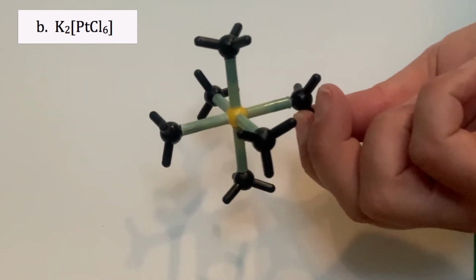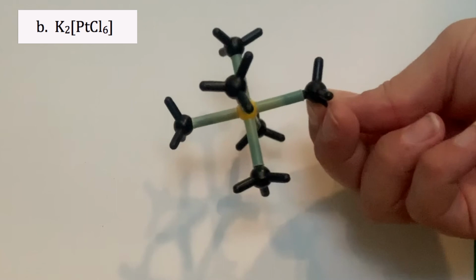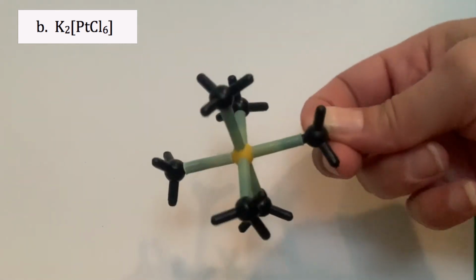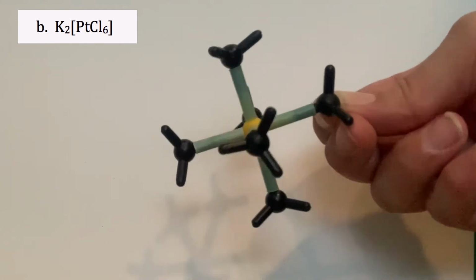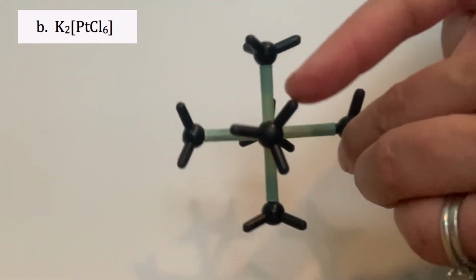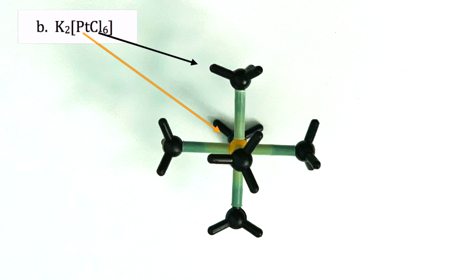So this is our model for B, the complex ion in B. It's an octahedral shape. We can see that there are 6 ligands to the central metal cation: 1, 2, 3, 4, 5, 6. Here is a still picture of the complex ion. The yellow arrow points to the platinum cation in the center, and the black arrow points to one of the chloride ligands.